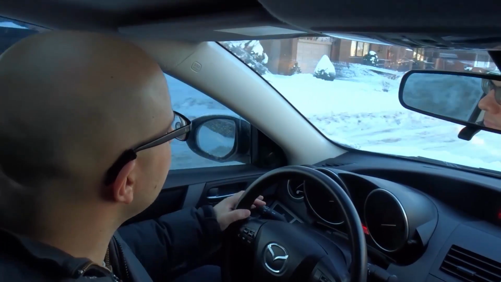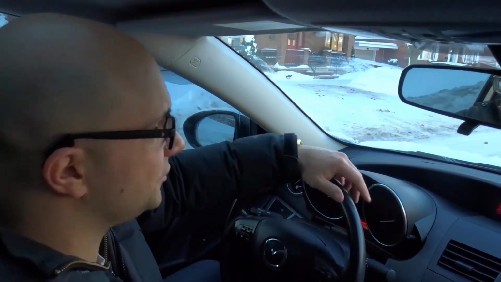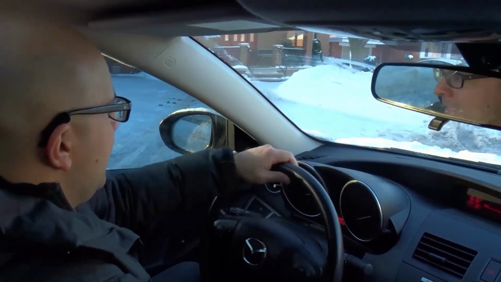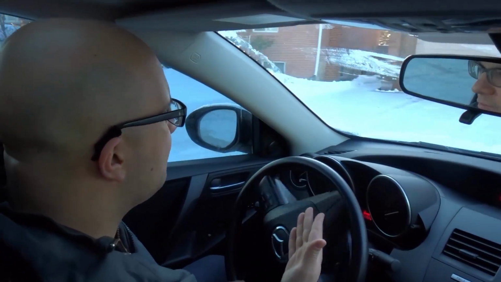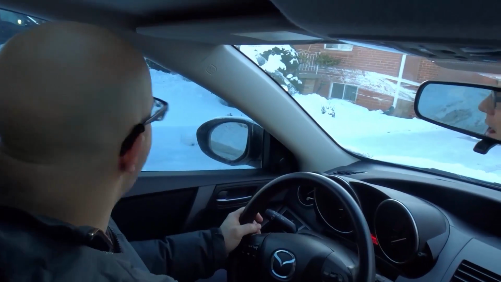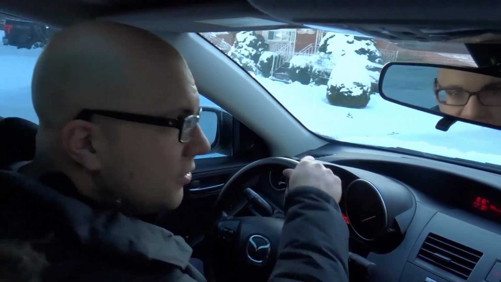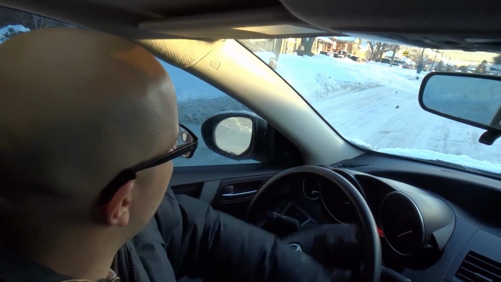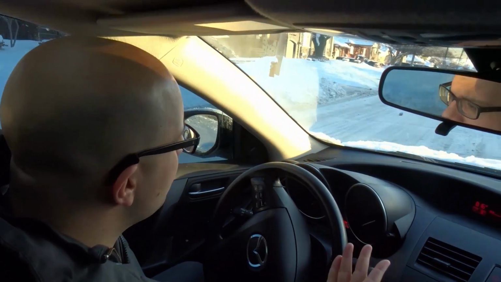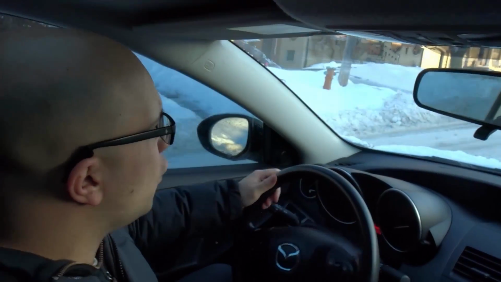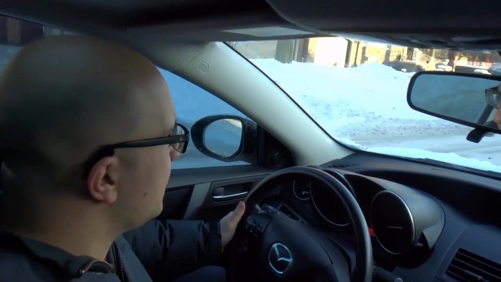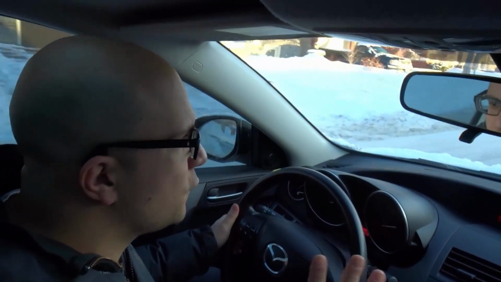So right now, here's a driveway. I'm going to put my left turn signal on, check my mirrors and blind spot, and I'm driving forward into a driveway. Straightening the wheel out, I'm now in the driveway, and now I'm going to reverse out of the driveway to the other direction, just like that, and now I'm going to drive forward, and guess what? I've turned around on the street using a forward in a driveway method. That's the third way.